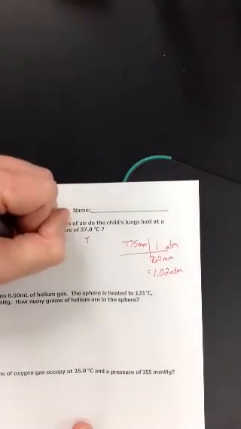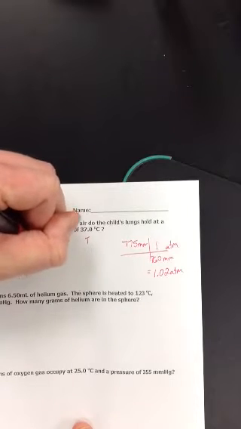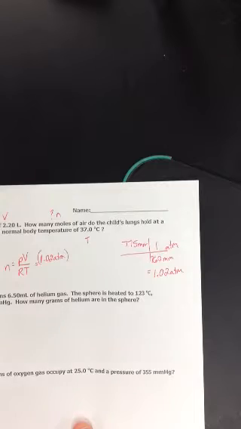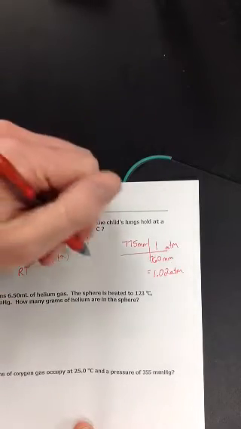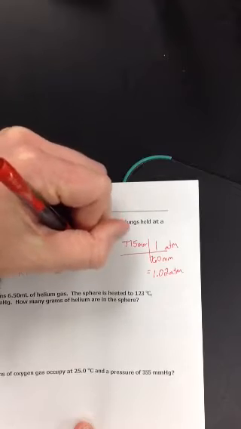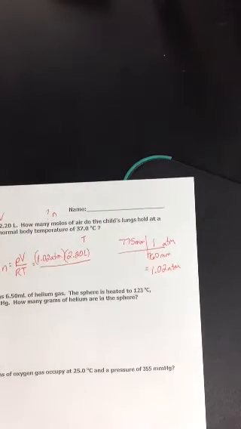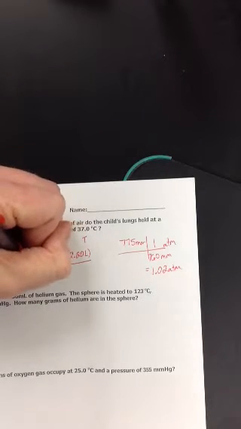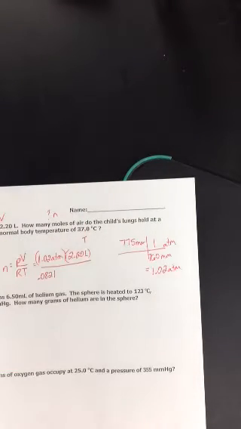So let's go back to the equation. Pressure, 1.02. Go ahead and write your units in the problem. That's P. Volume has to be in liters. That's what the equation calls for. And my volume was already in liters, 2.20. R is the gas constant, and we're just going to write 0.0821.